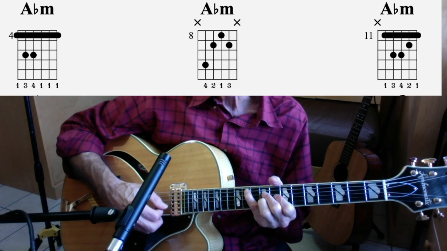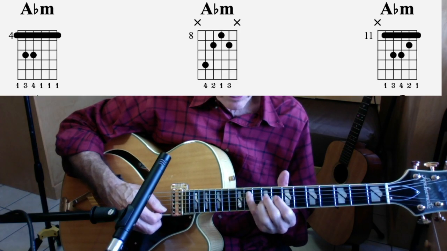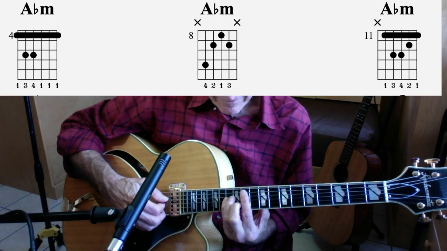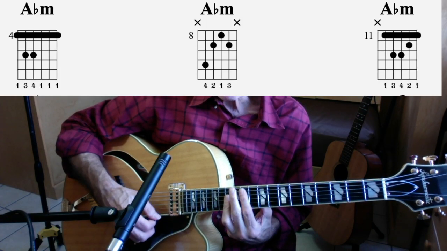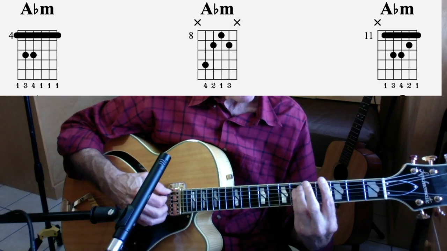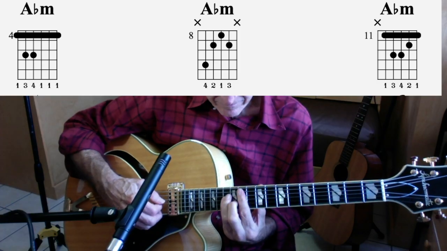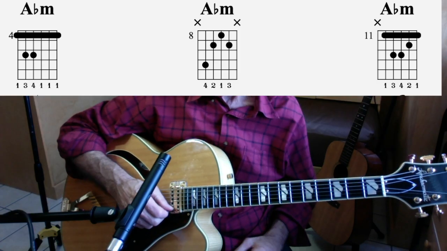Back to the hard one again. Then put your 1st finger on the 11th fret, A flat minor. Remember that one? Major, minor. So let's do that again. A flat minor, A flat minor, A flat minor. And that brings us to D flat minor.